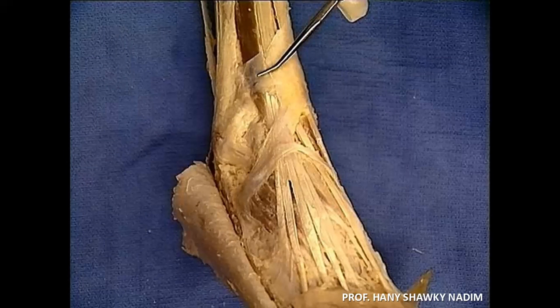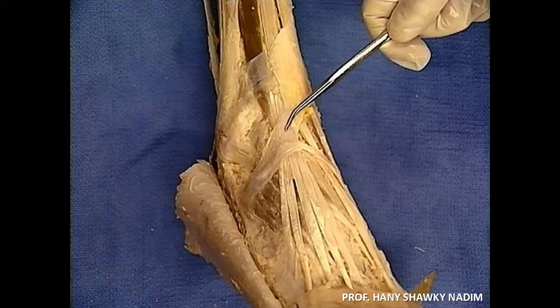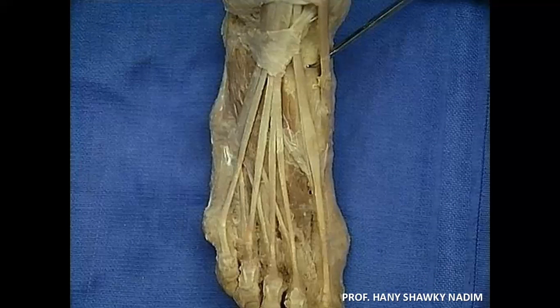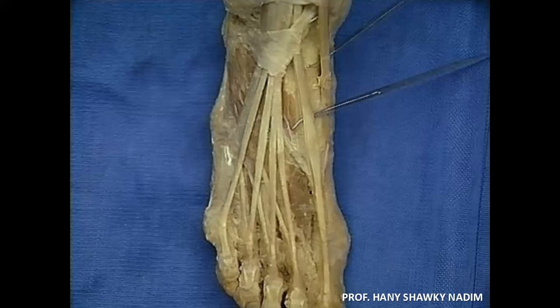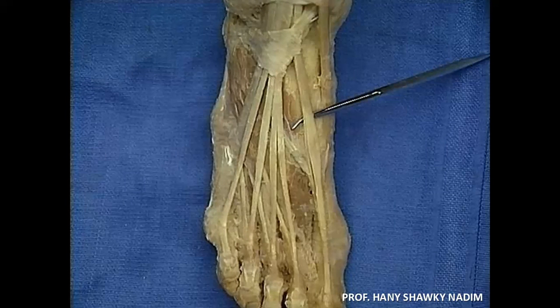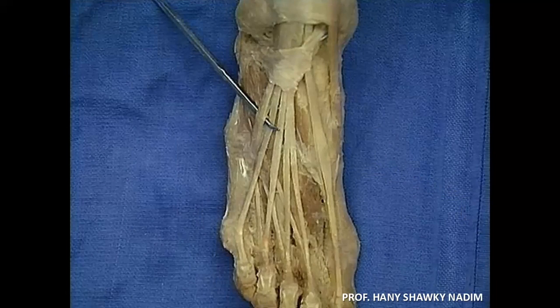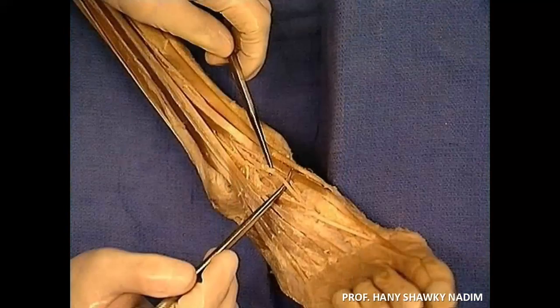On the dorsum of the foot, this is the superior extensor retinaculum and the inferior extensor retinaculum. Again, this is the tendon of tibialis anterior, extensor hallucis longus, extensor digitorum longus, and peroneus tertius. This is the dorsalis pedis artery. Notice that it dips in the proximal end of the first interosseous space to reach the sole.